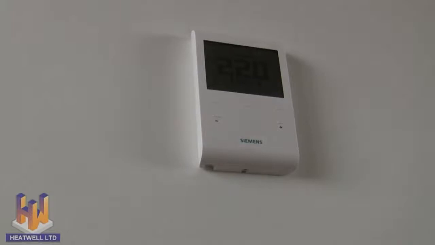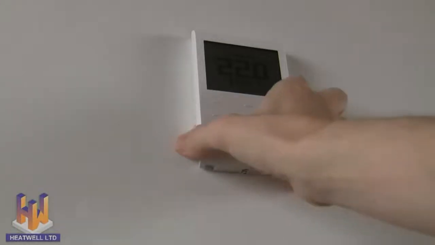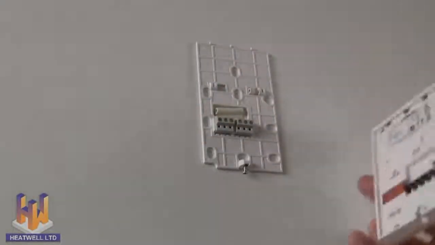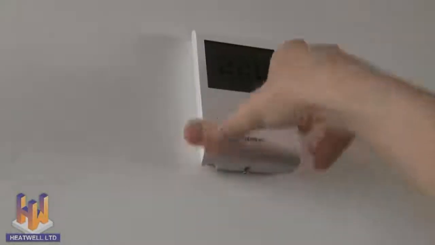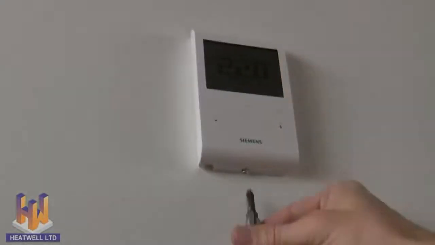Removing the unit from the wall. To remove the thermostat, first undo the screw below the unit using a Phillips type screwdriver, turning it anti-clockwise. Once loose, lift the bottom of the unit outwards. To place the unit back on the wall, simply reverse the procedure. Then tighten the screw by turning it clockwise.